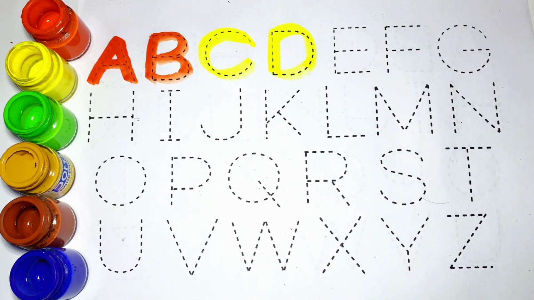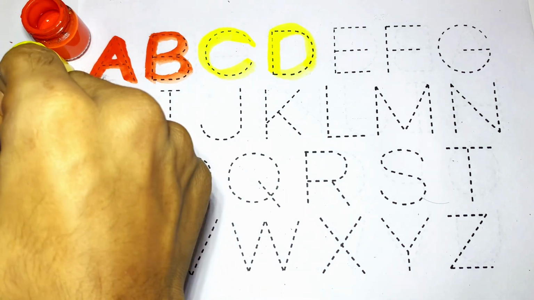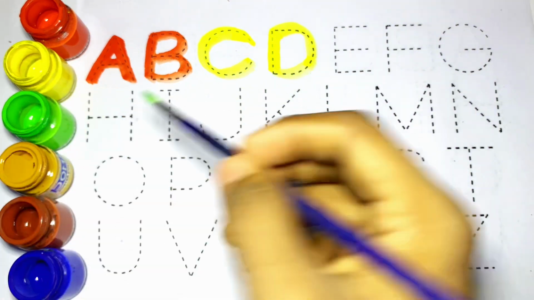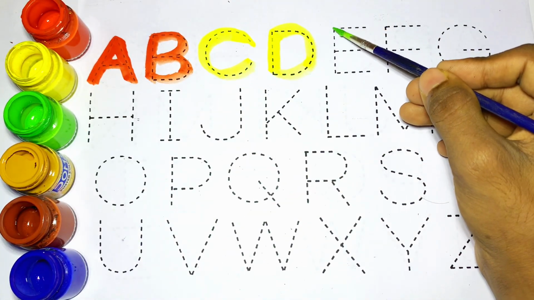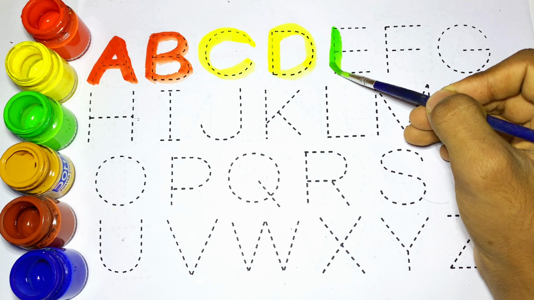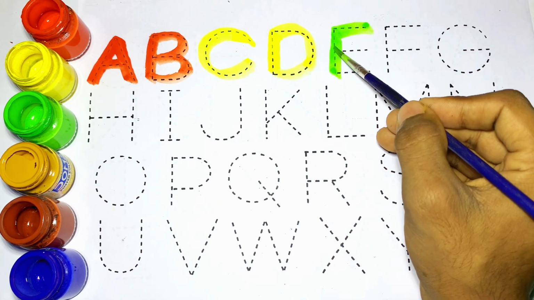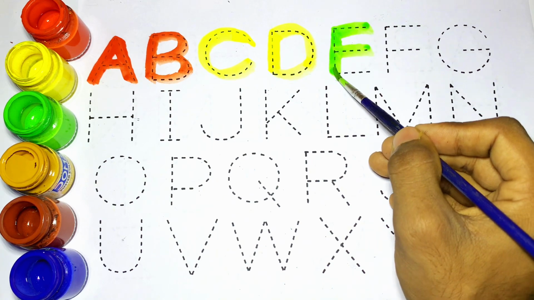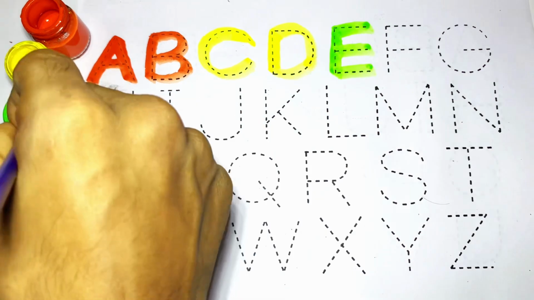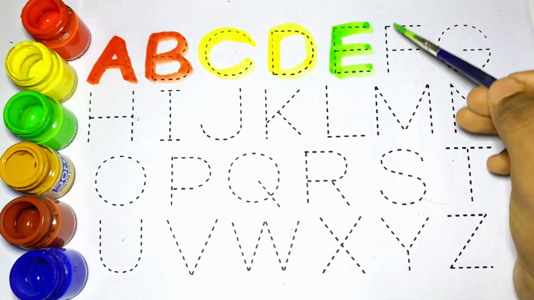Kids, next E. E for egg, E for elephant. The alphabet E. And use green color. E for egg, E for elephant. Kids, again use green color and draw F.